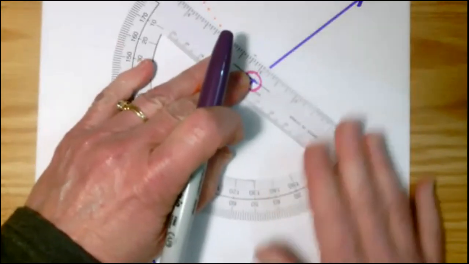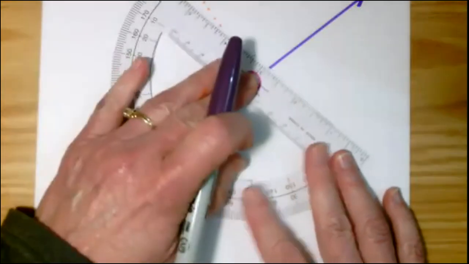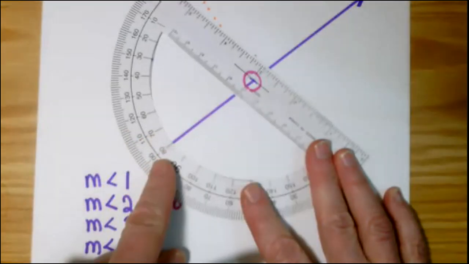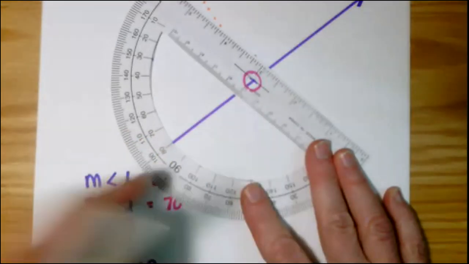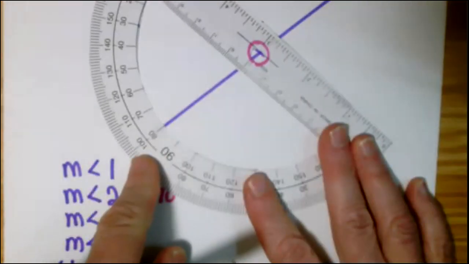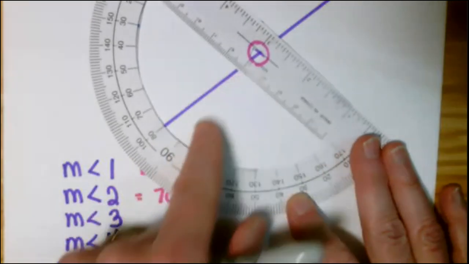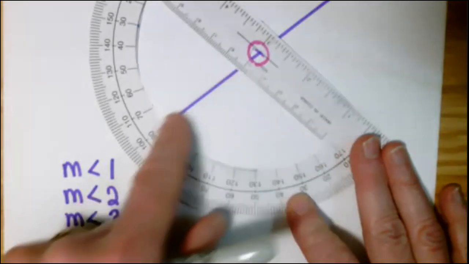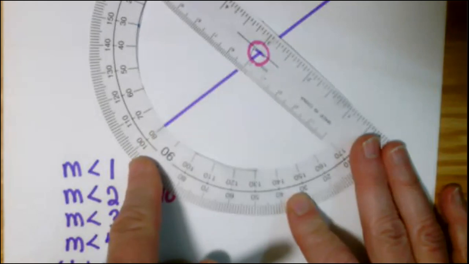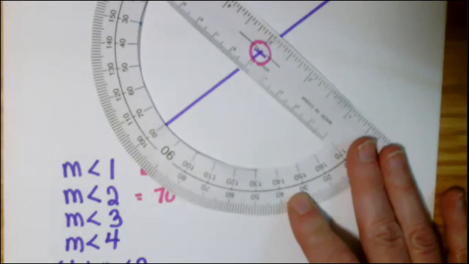Try to get it right on the center here, and lined up exactly right. So our line is hitting here. It's either going to be the 80 or the 100. Hopefully you can see that. So here's my 90. I have an angle that's a little bigger than 90, so I'm going to take the number that's above 90, 100. So measure of angle 3 then is 100 degrees.